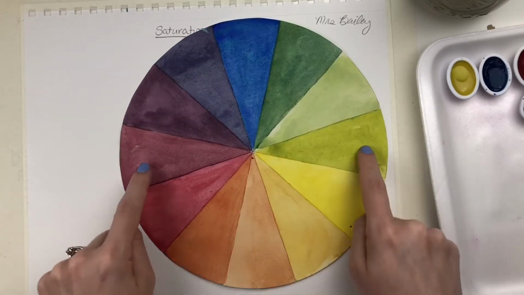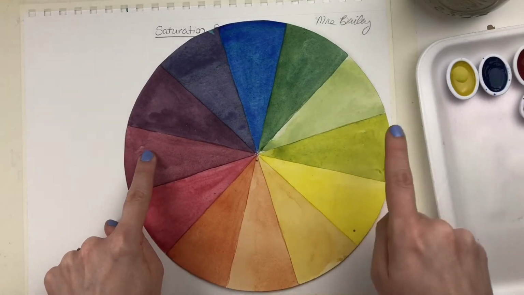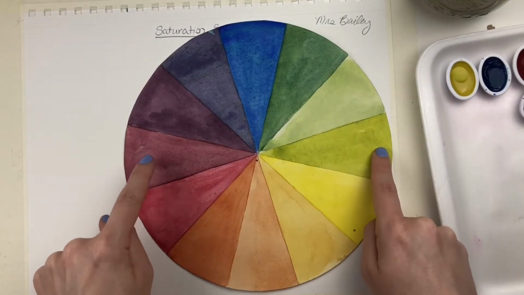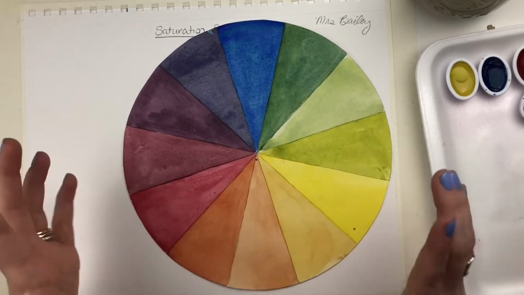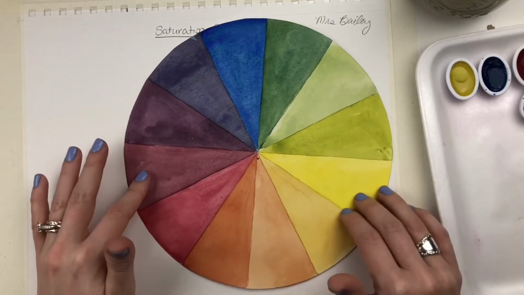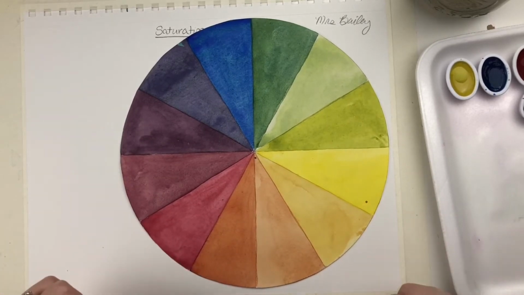Now this could also work if you take a look at tertiary colors as well, like red-violet and yellow-green, but those are a little bit more complex to mix, so we're going to leave the tertiary colors out of our exercise today and just work with the primary and secondary complementary colors.